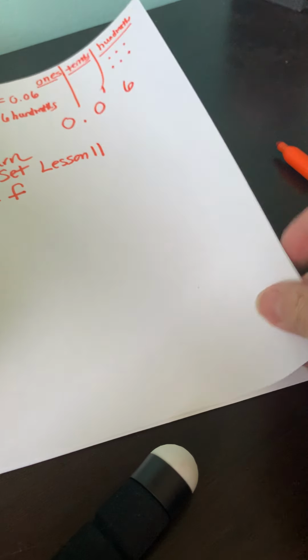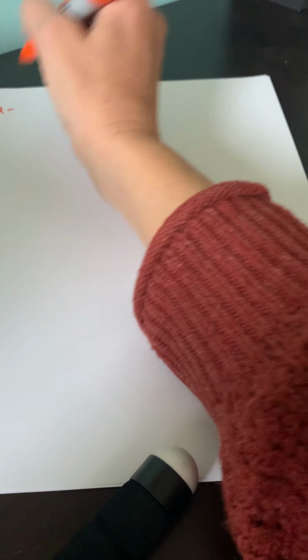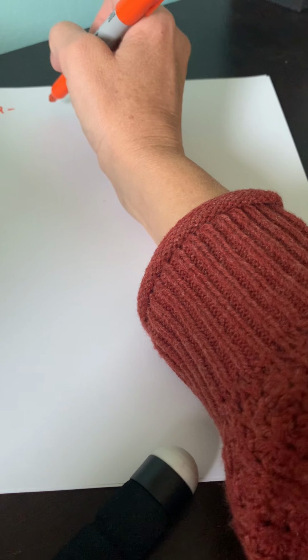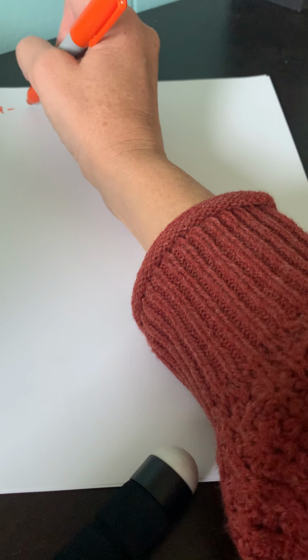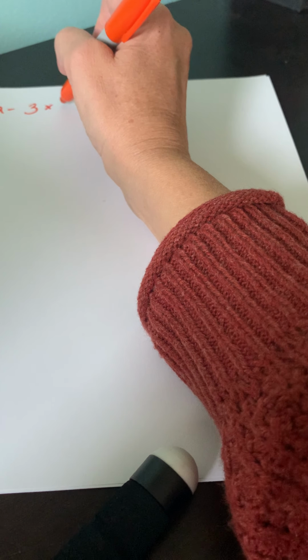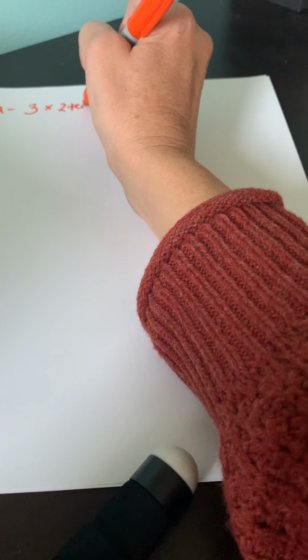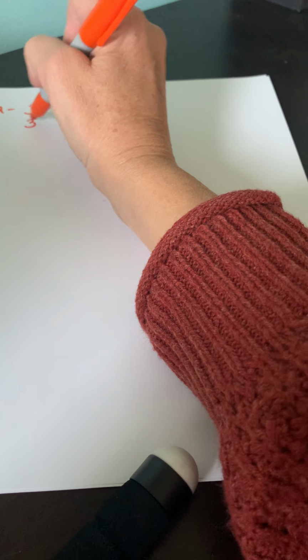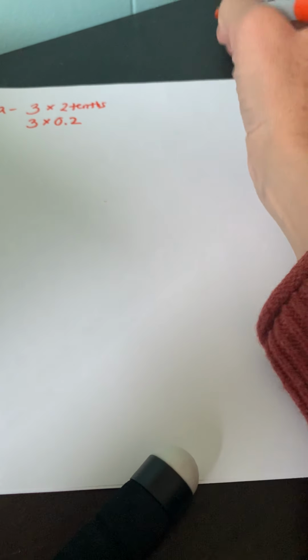All right. I am going to assume that you guys did your work and you are back. You pressed play. So let's look at this. 1A says 3 copies of 2 tenths. Well, when I read 3 copies of 2 tenths, I know that means 3 times 2 tenths.